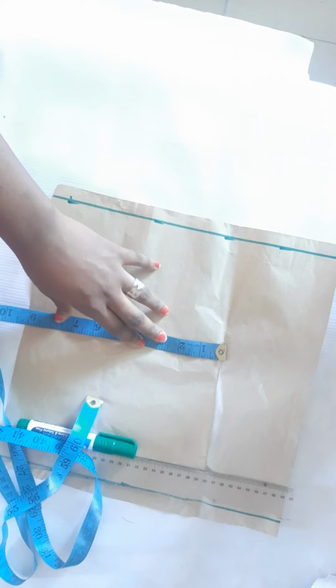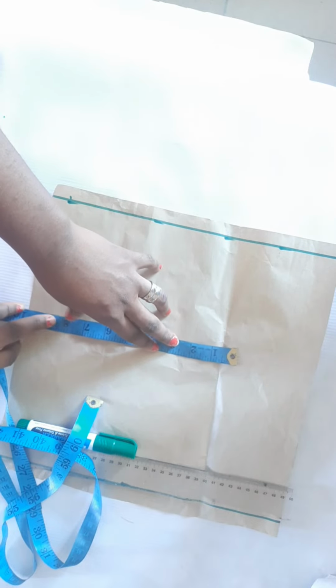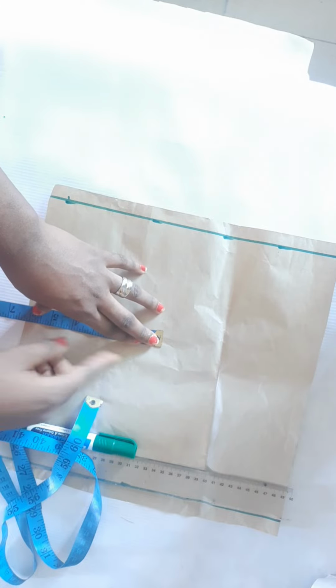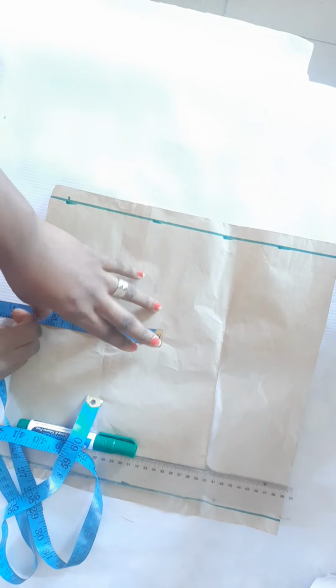So we're going to make use of 26 divided by 4, because it's going to be on fold. Divided by 4, that is 6 1/4. And the allowance you're going to use for the child, you can use 2 inches sewing allowance.